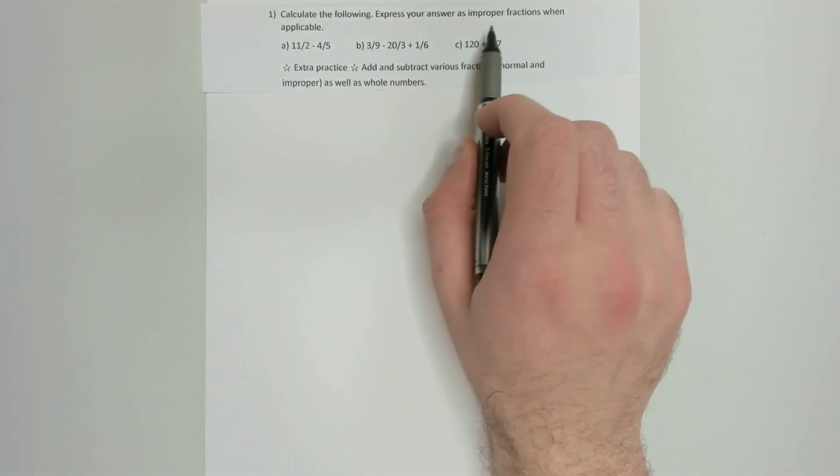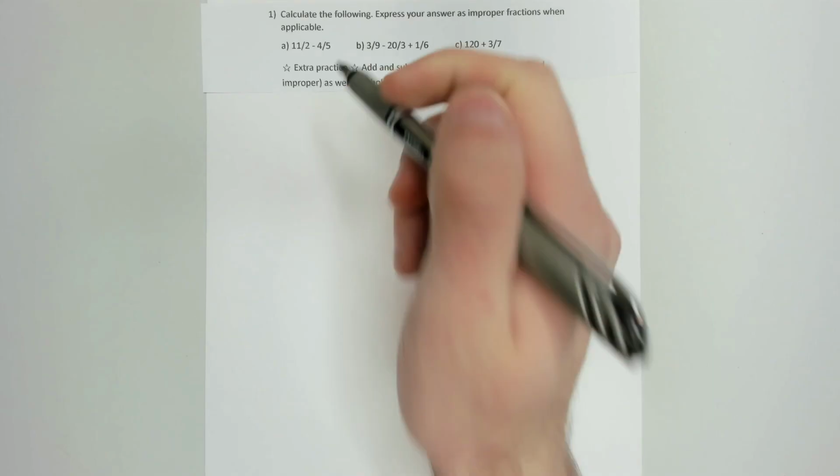Alrighty, so question 1 says calculate the following and express your answer as improper fractions when applicable. Alright, so we just have some addition and subtraction problems here. Some of them are involving improper fractions, but that's alright because, well, we saw in the last video that they pretty much work the exact same. They just express numbers that are bigger than 1.